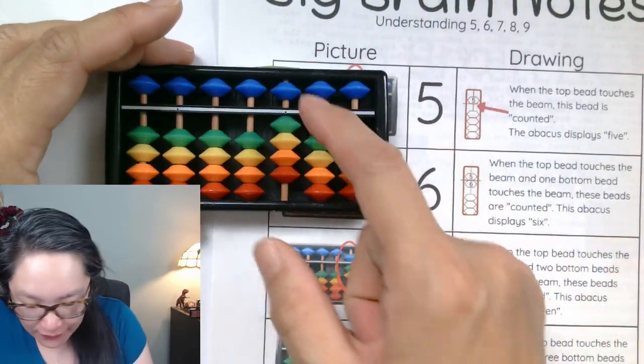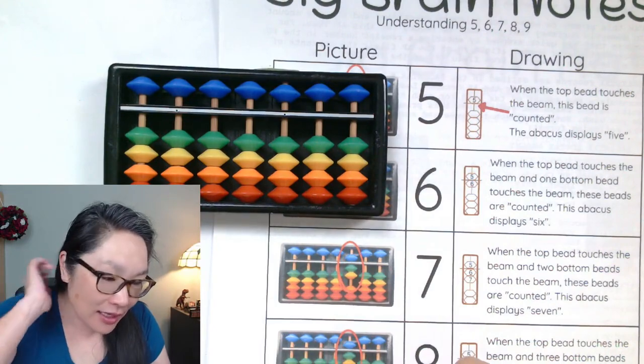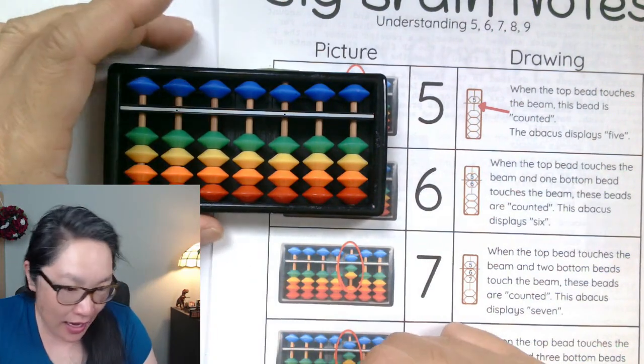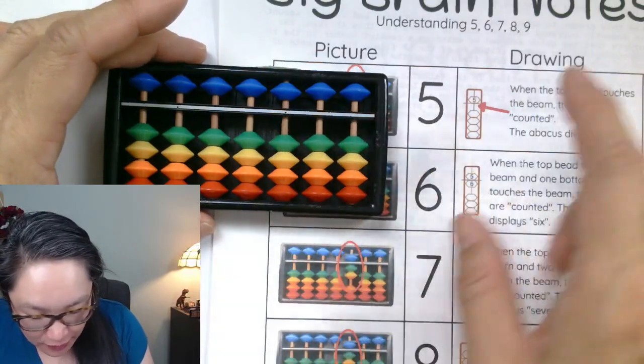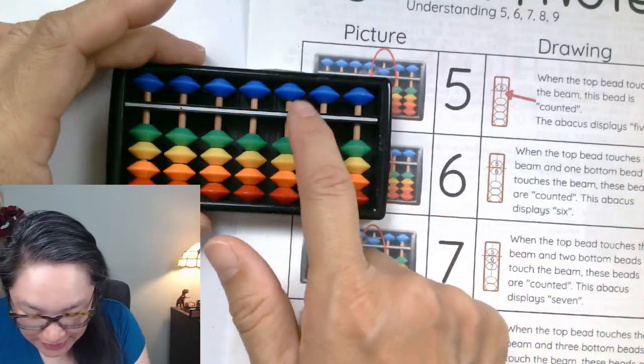So we have 5, and let's see how far we can get this time before my class starts, because I have to leave in about an hour and a half to drive to my class. So let's see how far we can get.